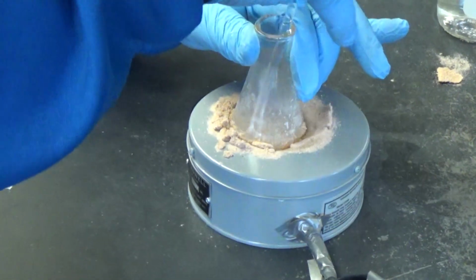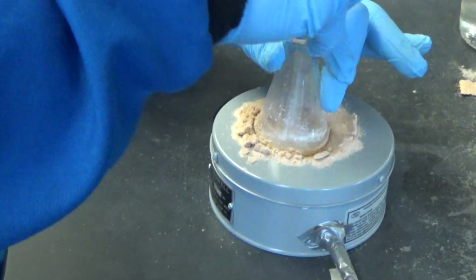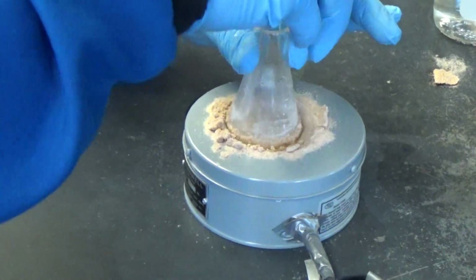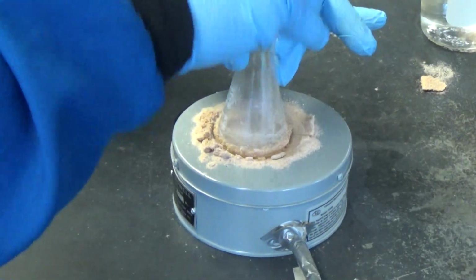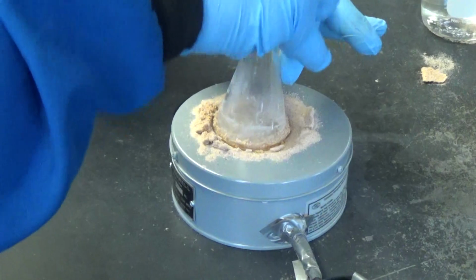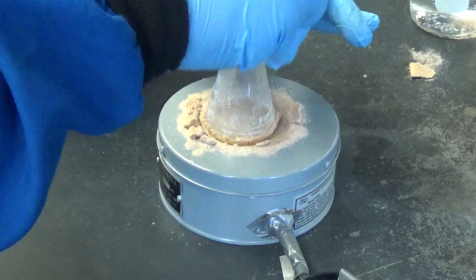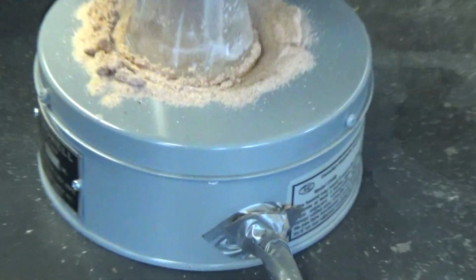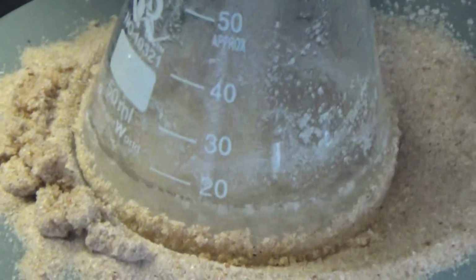Exactly. It looks like a little bit dissolved. It's getting there. You have to be patient.